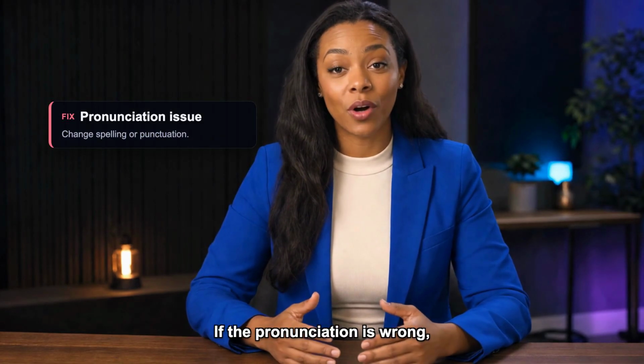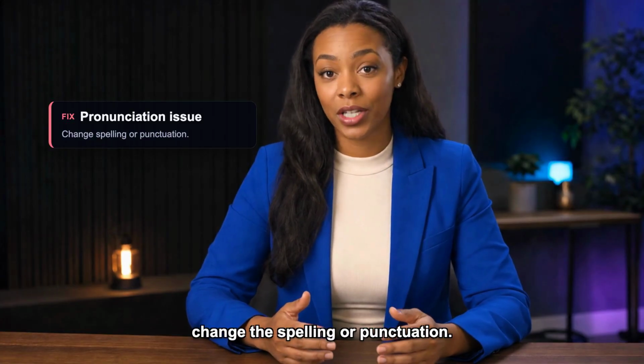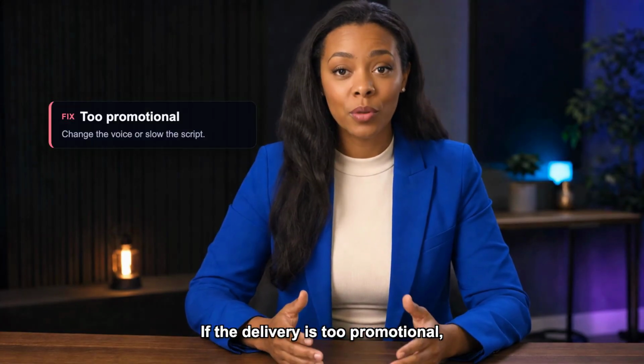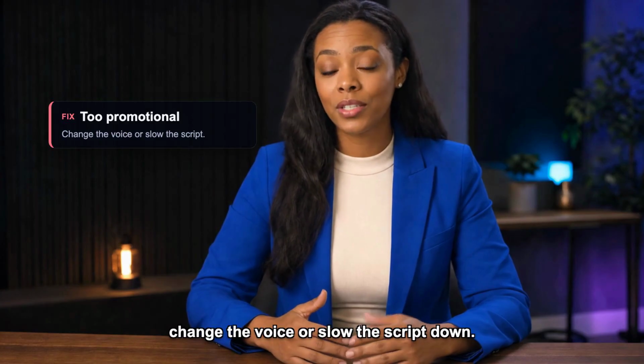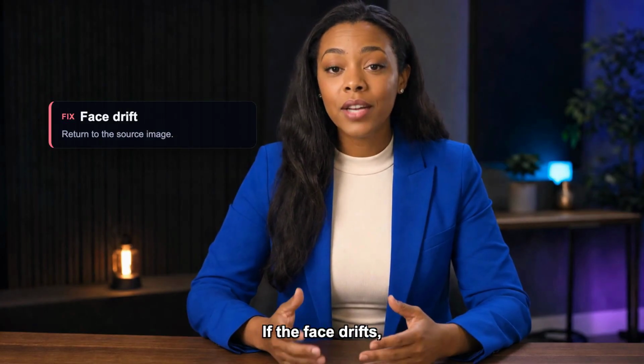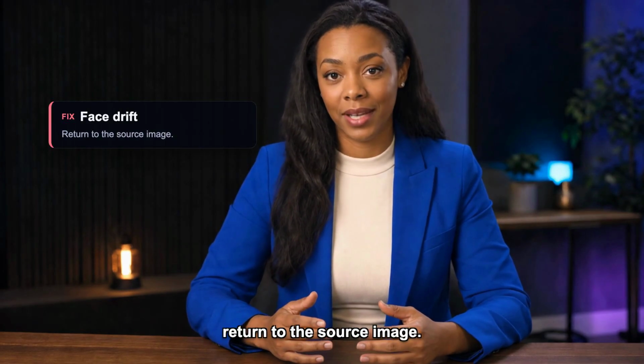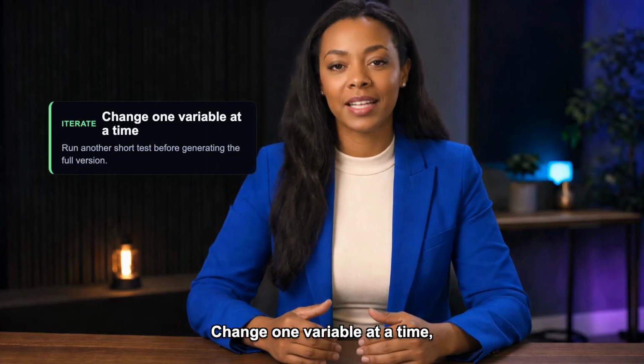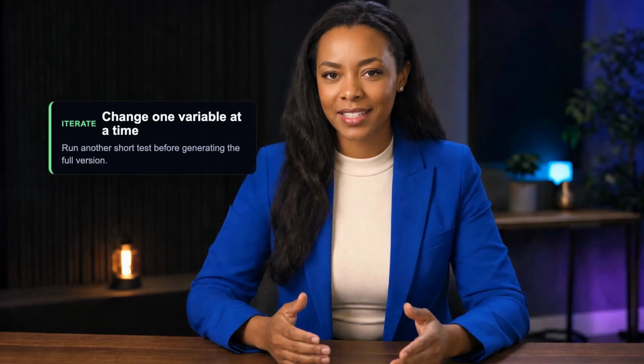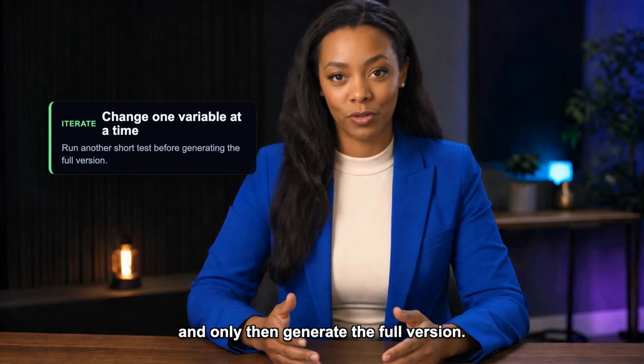If the pronunciation is wrong, change the spelling or punctuation. If the delivery is too promotional, change the voice or slow the script down. If the face drifts, return to the source image. Change one variable at a time, run another short test, and only then generate the full version.